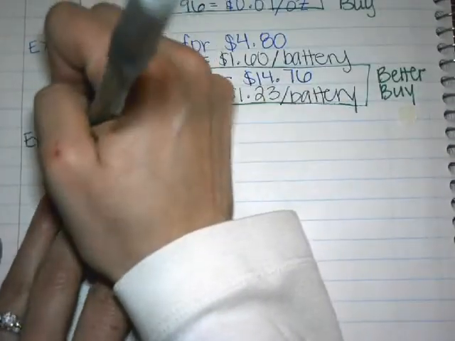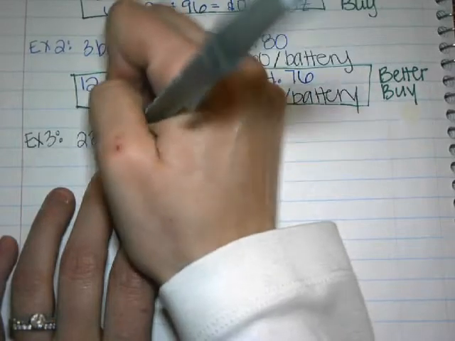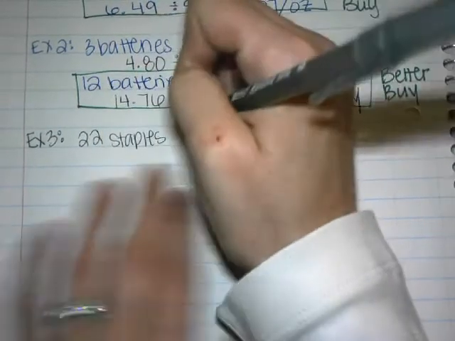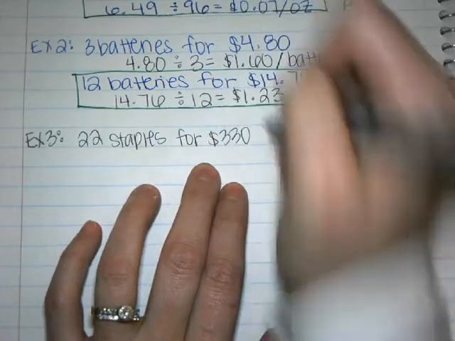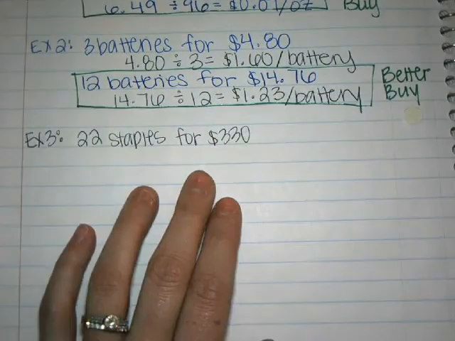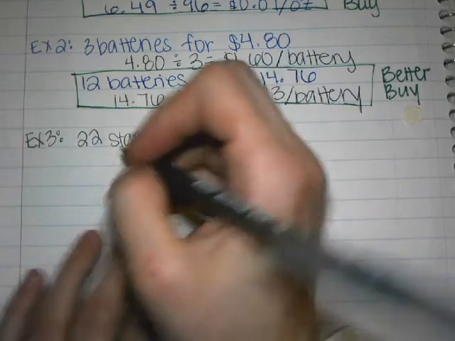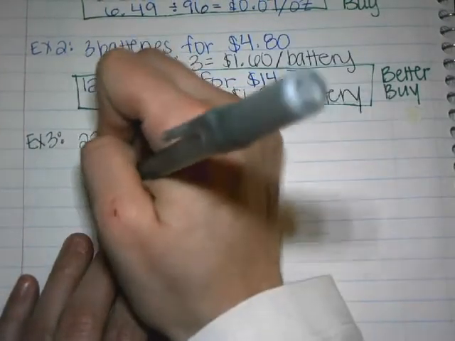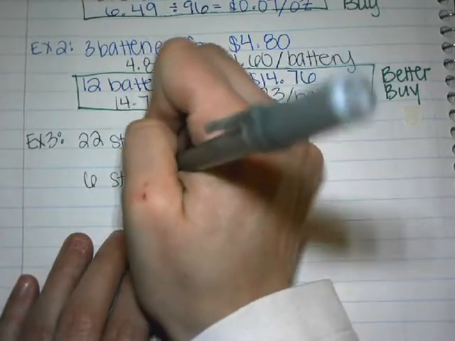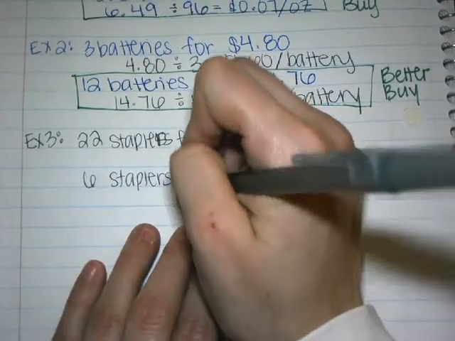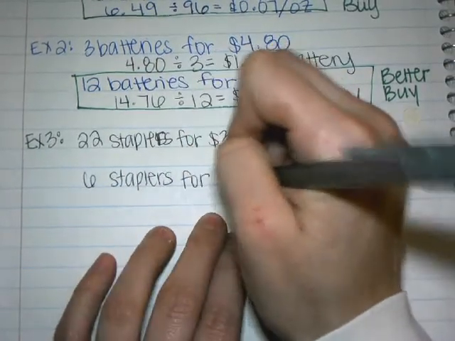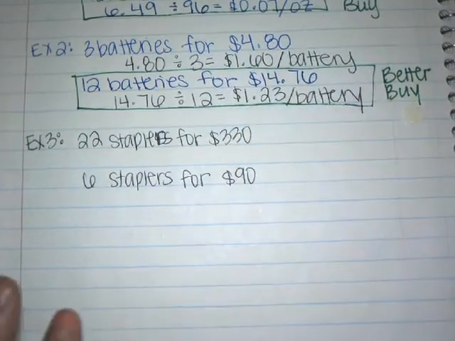What if I want to buy 22 staplers for $330? Or I could buy 6 staplers for $90.